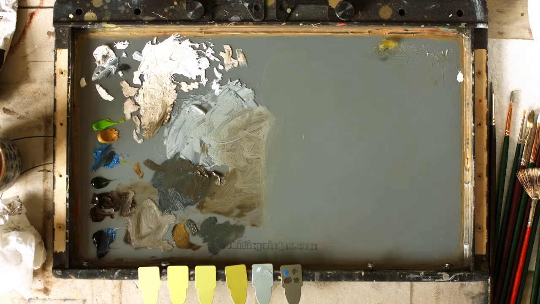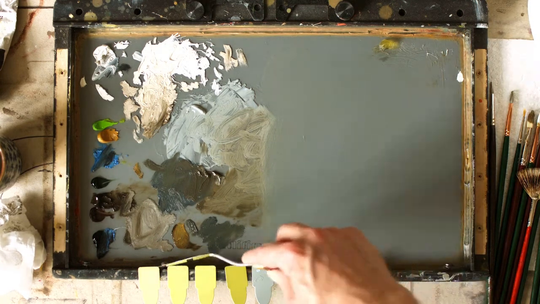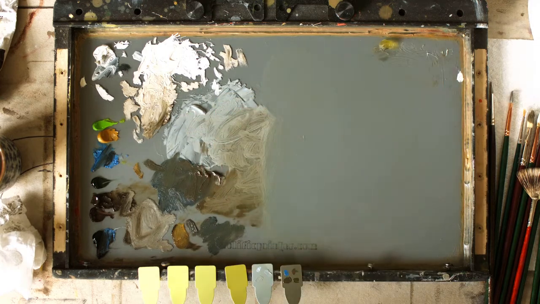I can see immediately I don't have what I need on here. I'm going to need a greenish yellow of a higher chroma. I could certainly use cadmium yellow if I had to and swing it, but I think I'll use cadmium yellow lemon.